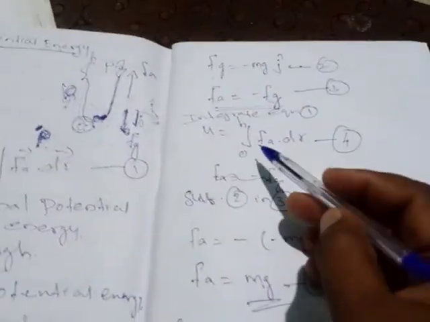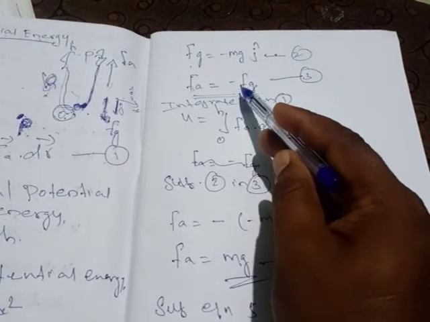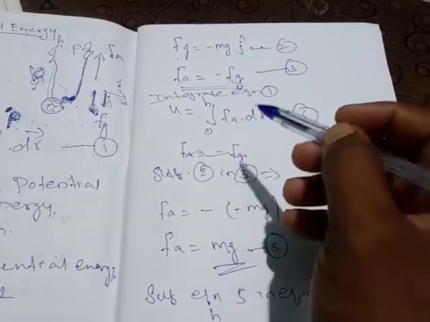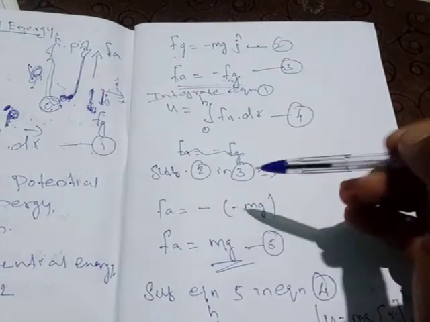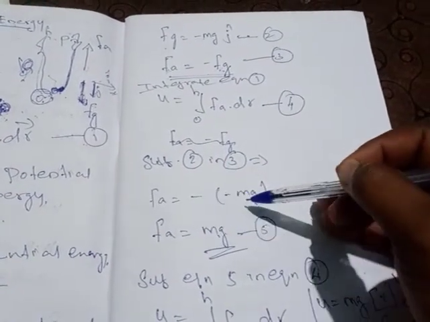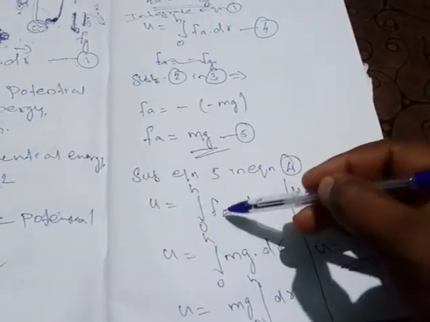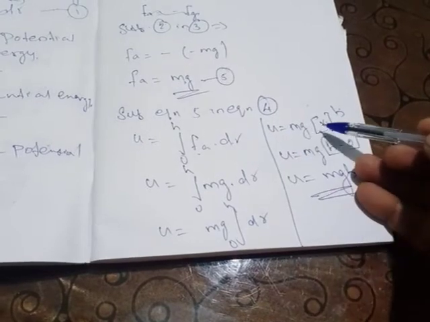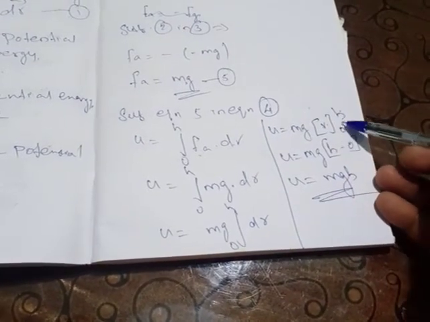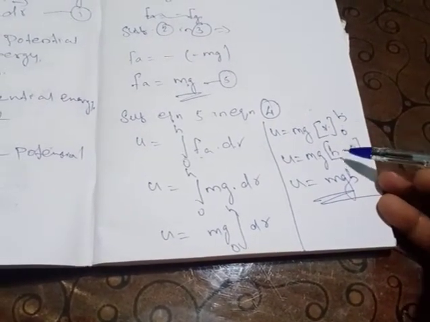Now we can substitute the Fa value, which is minus Fg. Minus Fg gives mg, so put this mg here. Then integrate dr. Integration of dr is r, with the limit 0 to h. While applying the limit, we get mgh.